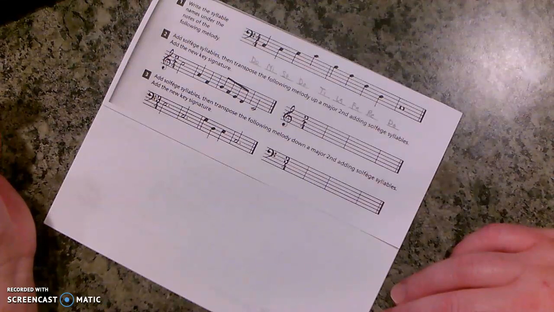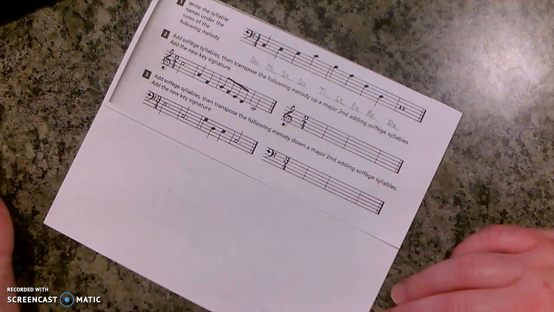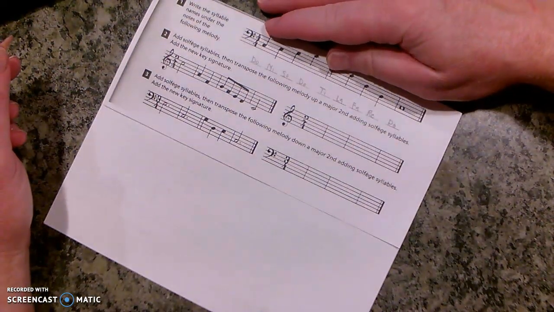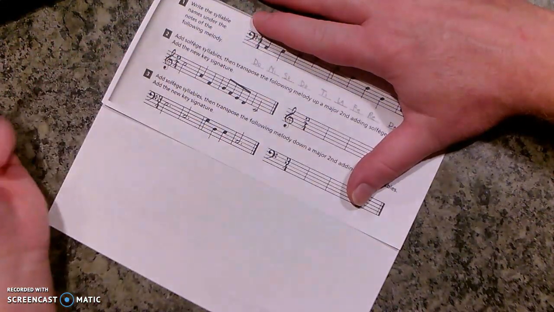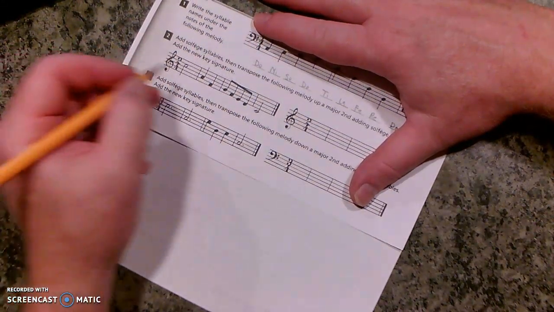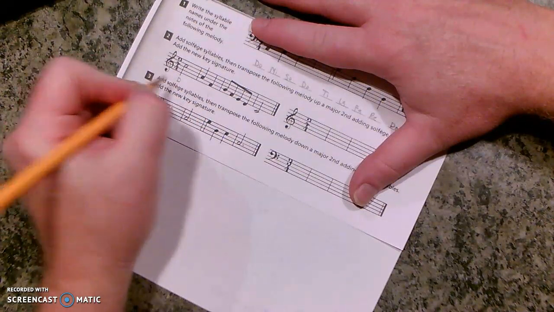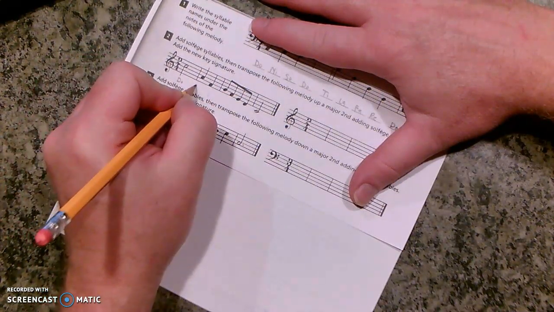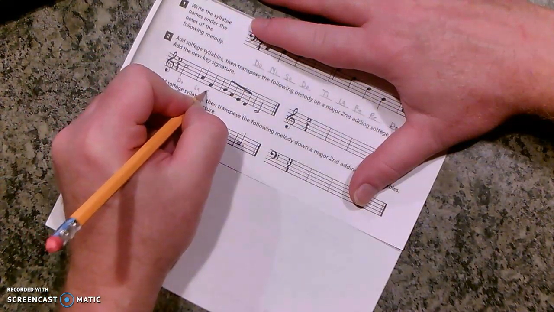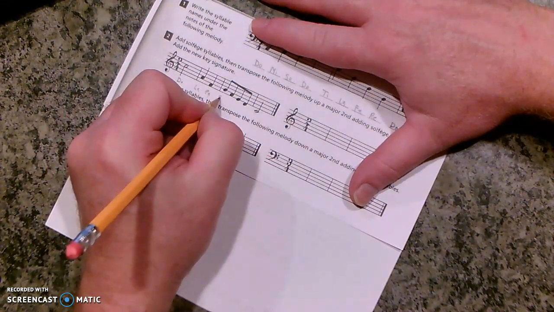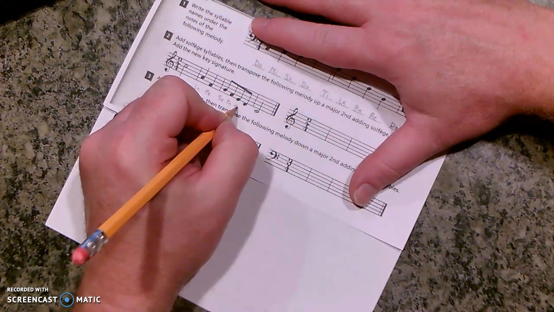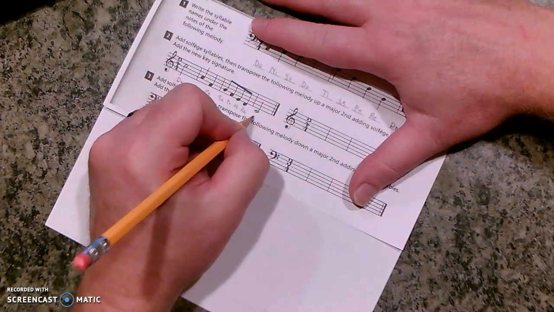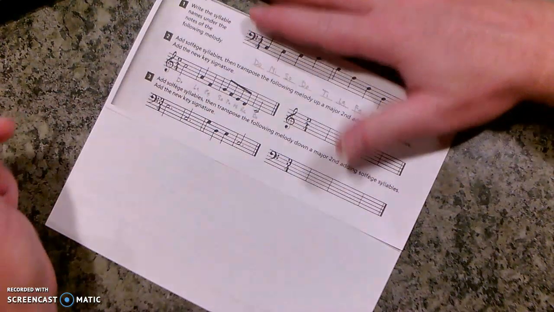Number 2, add solfege syllables, then transpose the following melody up a major second, adding the solfege syllables, and add the new key signature. All right, so let's write out our solfege. There's no sharps or flats, so that means we're in the key of C. So do, la, fa, sol, fa, mi, re, do.